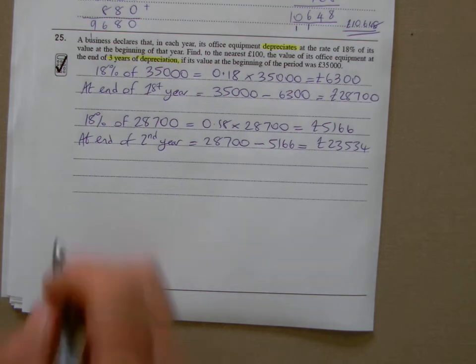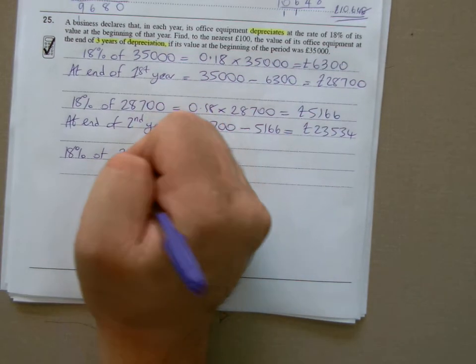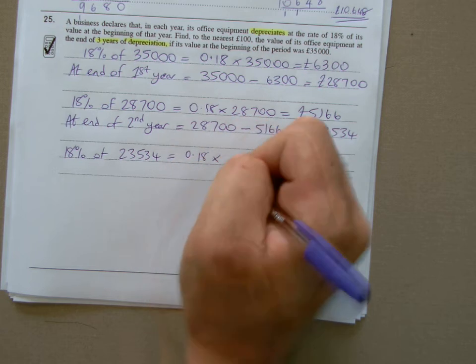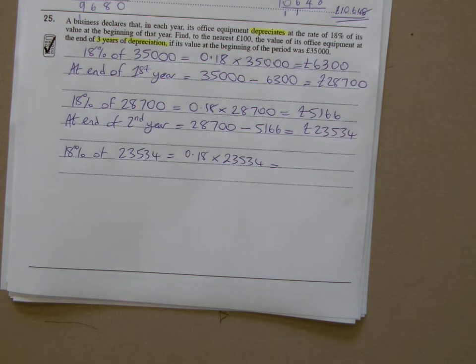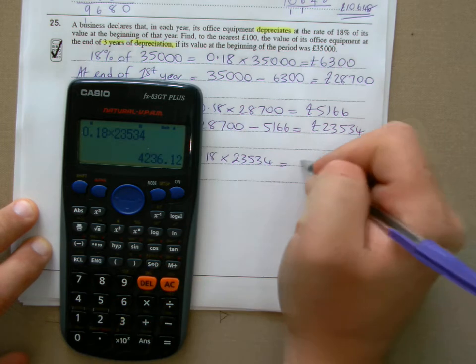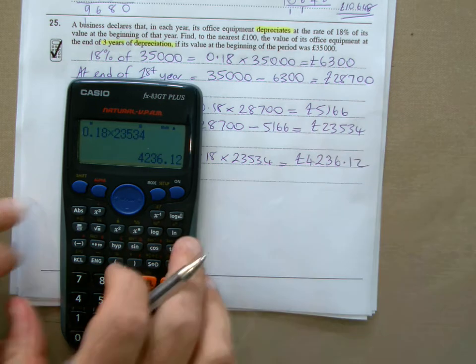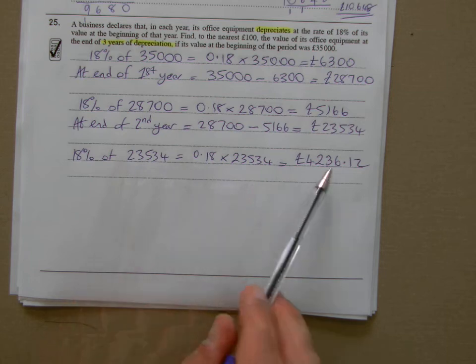We want 3 full years, so we do a third year, 18% of this value now, 23,534. Again, write down your method, what you're going to type into your calculator. If I type that in, I get that on my calculator. If you see that there, fraction, if I press the S to D button, I can write it out in full. Of course, we got 12 pence there as well. So we take that away.